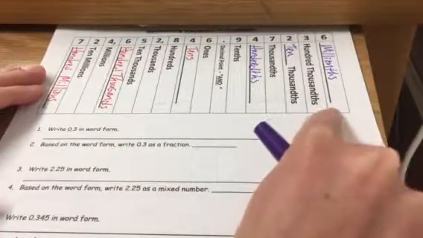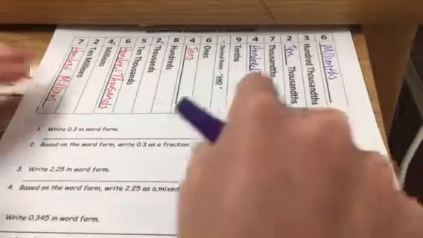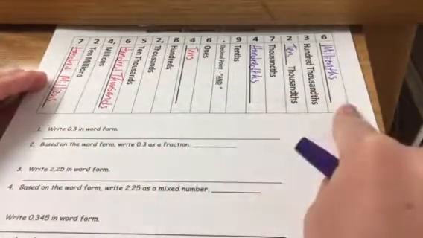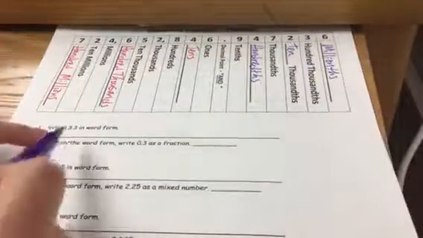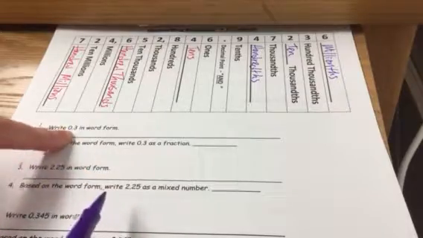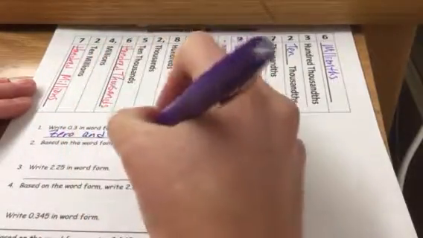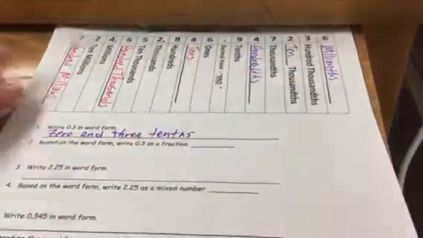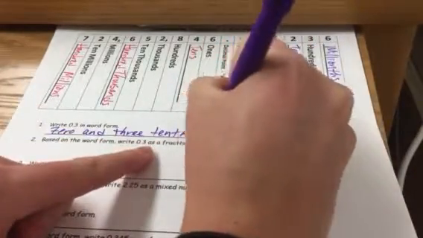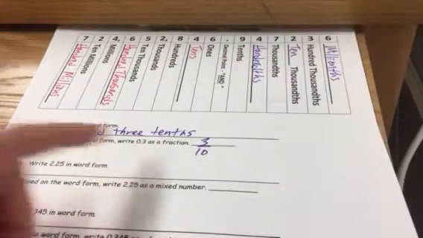I have our place values listed because it is so critically important to know those, because in order to write all of these numbers in word form, we need to know our decimal place values. So for instance, this is 0 and 3. The 3 is sitting in the tenths place. So this is 0 and 3 tenths. That sounds like a fraction. It sounds like the fraction 3 tenths, 3 over 10.